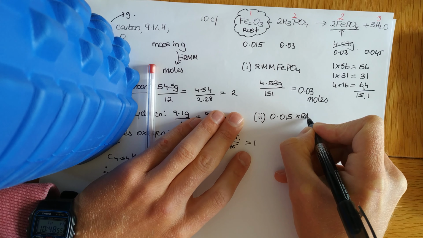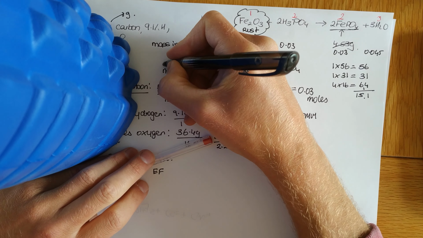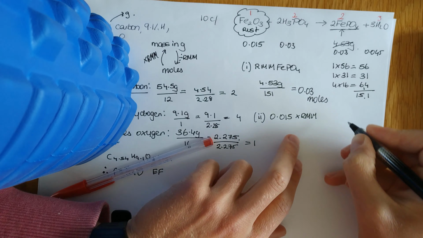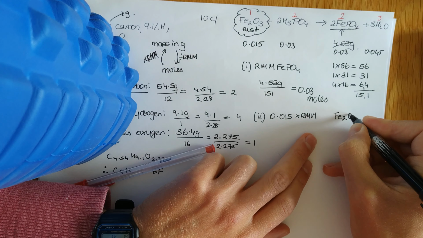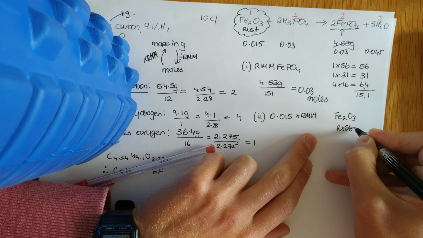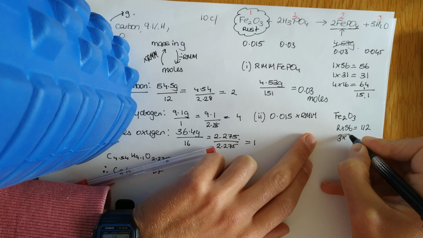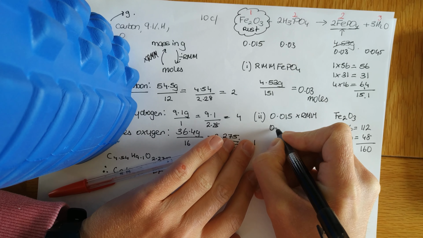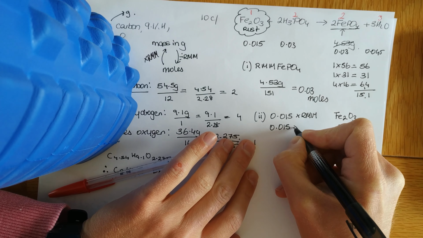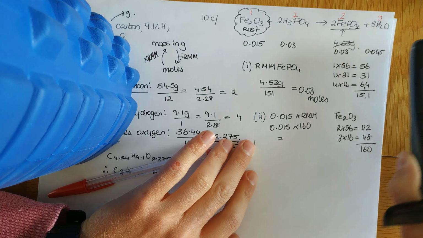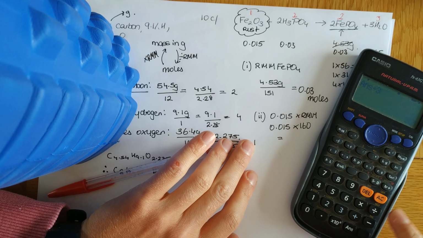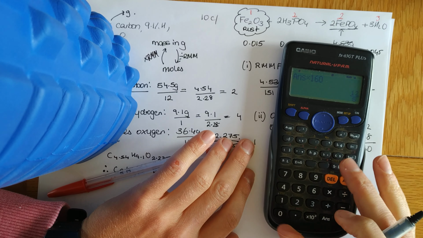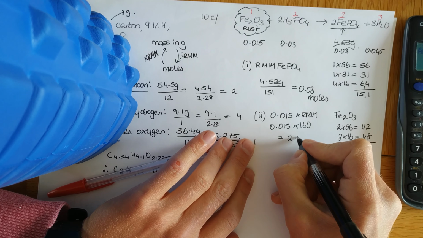We just need the relative molecular mass, because you're going from moles to mass in grams, so you multiply by the relative molecular mass of Fe2O3. 2 times 56, 3 times 16, 160. No units on that, because it's how many times heavier it is than a 12th of carbon-12. And we get 2.4 grams.